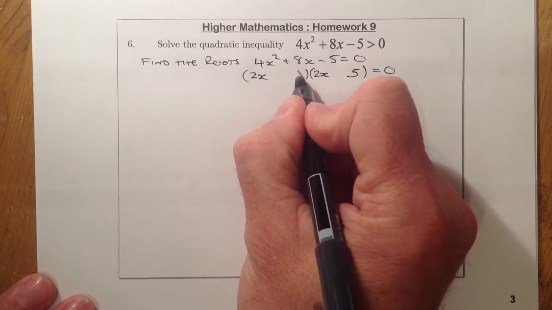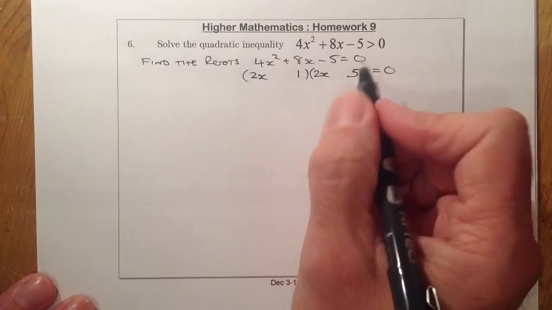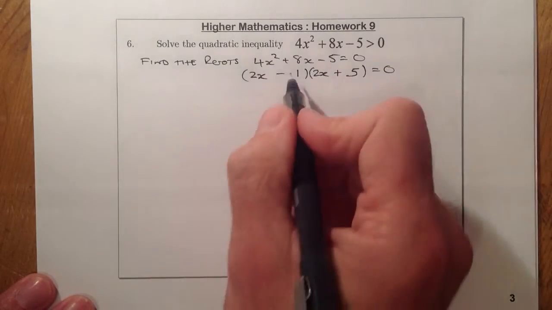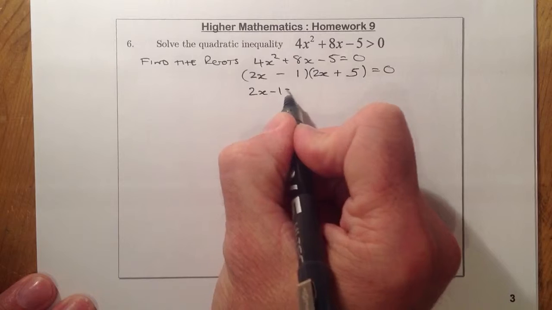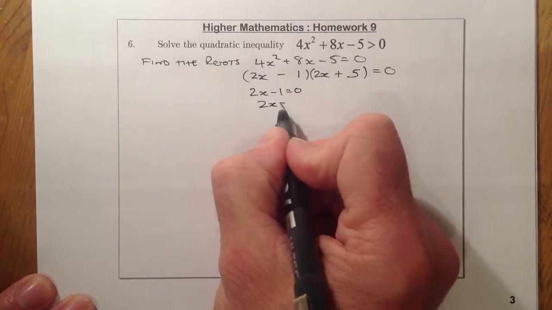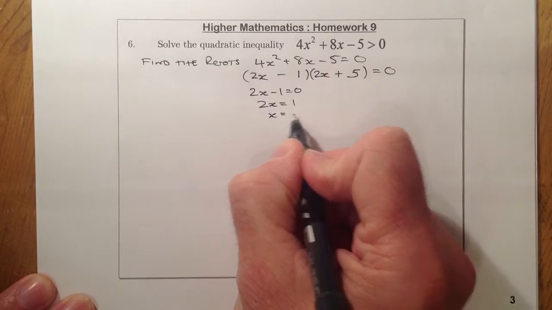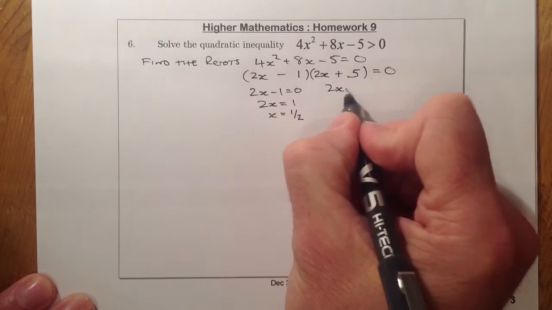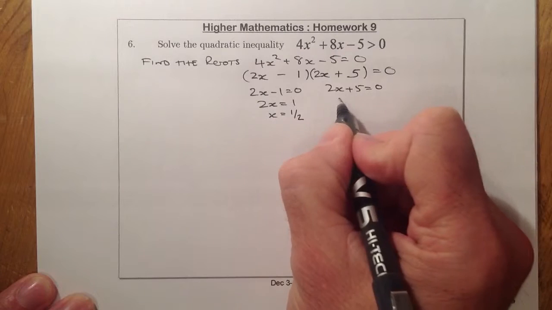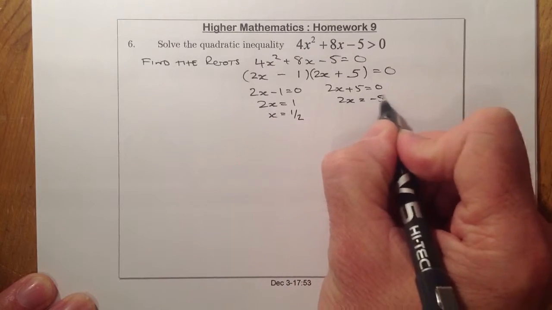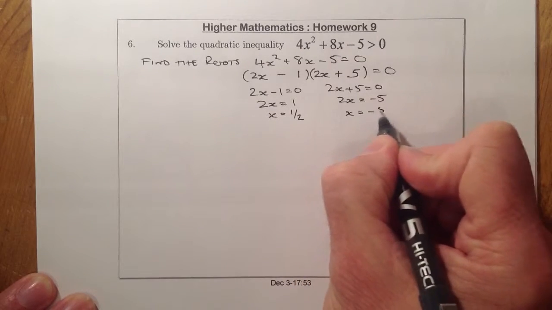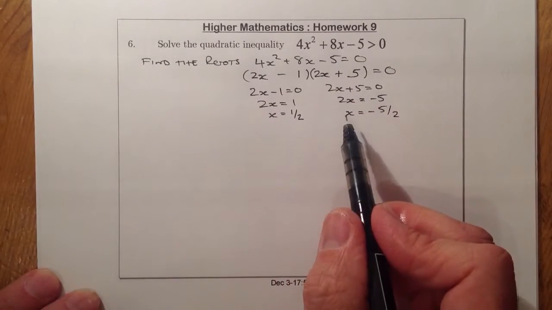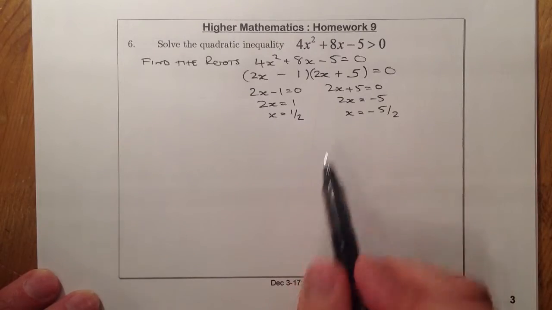I'll go for a 5 and a 1 there, and if I multiply that out, I'm going to go for a plus sign there and a minus sign there. From there, I've got 2x minus 1 equals 0, so 2x equals 1, and x will equal a half. On this side, I've got 2x plus 5 equals 0, so 2x is equal to negative 5, x is equal to negative 5 upon 2. Right, so that's the roots, and remember the roots are where the curve cuts through the x-axis.